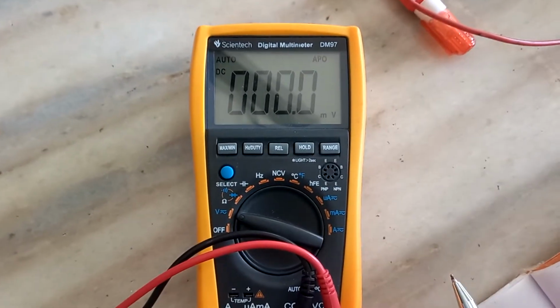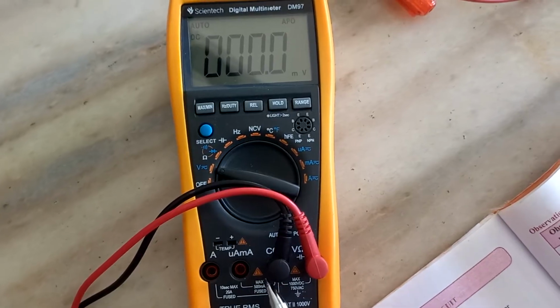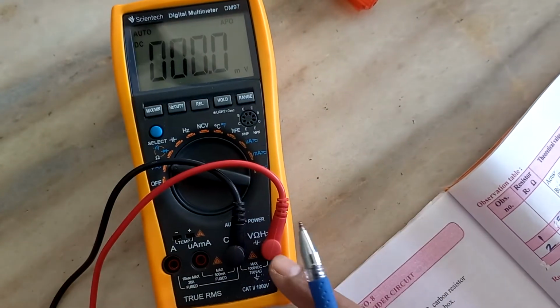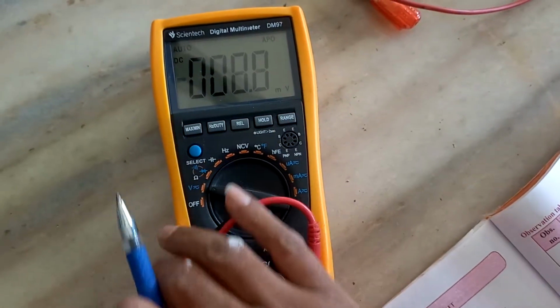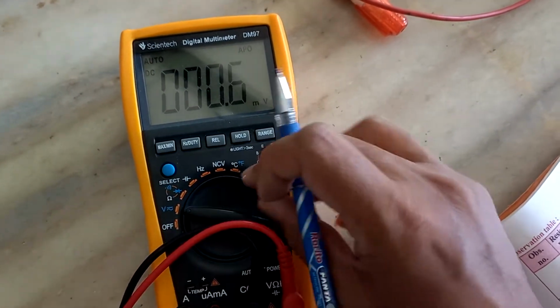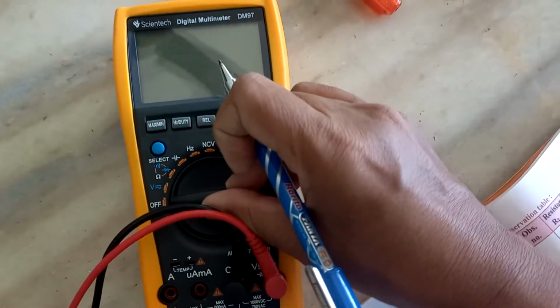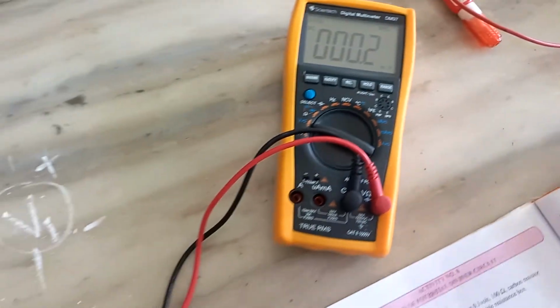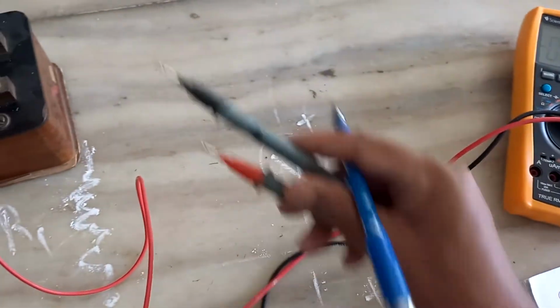This is our multimeter. The black lead is kept in common, and to measure voltage the red one is placed here. Since we are measuring voltage, the knob is kept on volt, so that we will get the voltage. To measure across this, we will simply connect here.